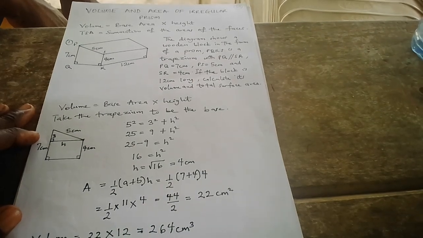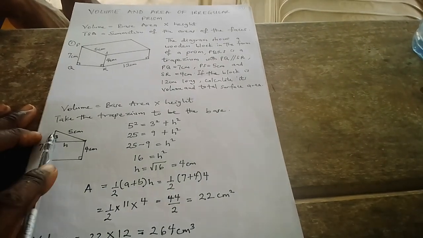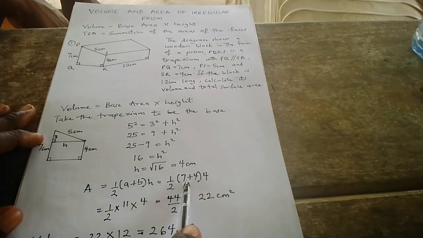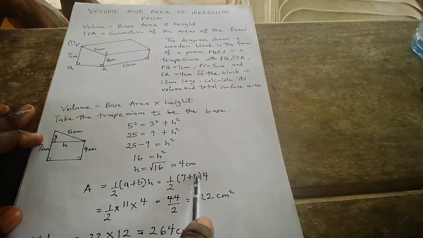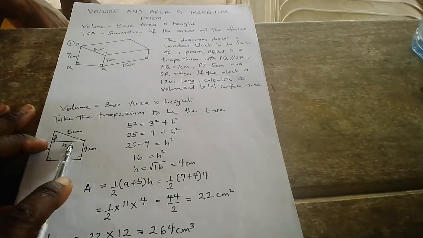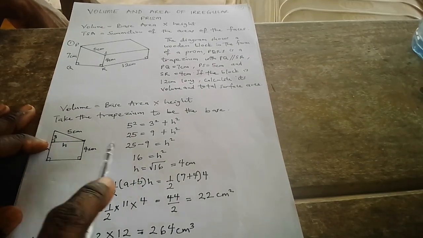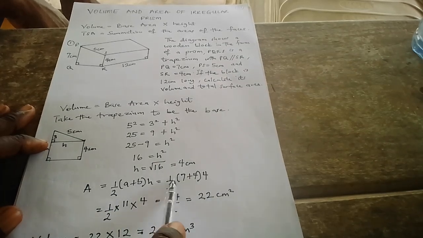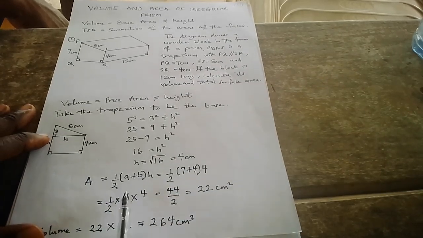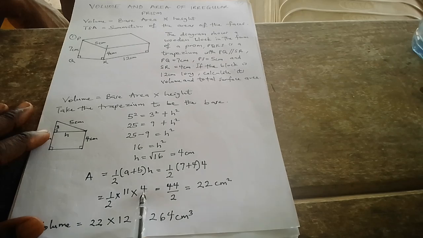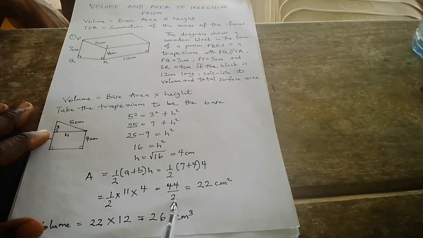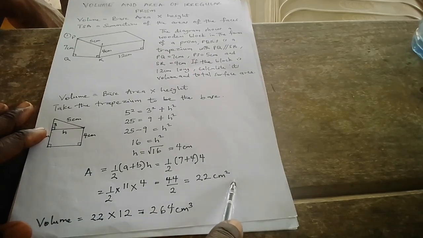So that means you have now substituted, giving your a and b to be 4 and 7. So substitute here 7 plus 4, then times the height, the vertical height. We use Pythagoras rule to be able to look for the vertical height. So now I have 1 over 2 times 7 plus 4, which will give us what? 11 times this 4. So 1 times 11 times 4 will give us 44 over 2. So 44 divided by 2 will give us 22 centimeters square.